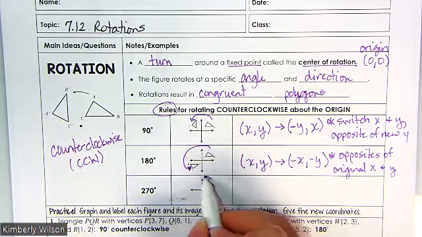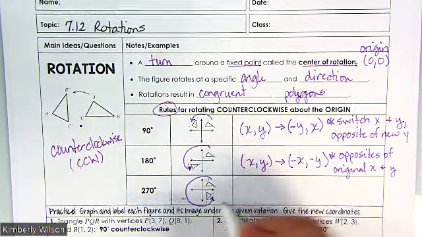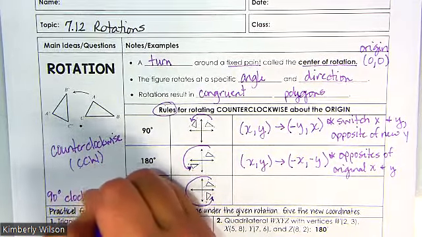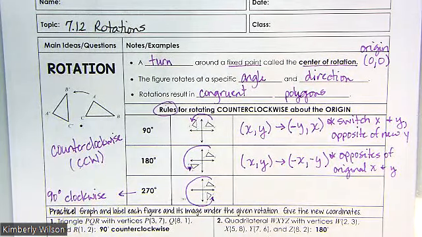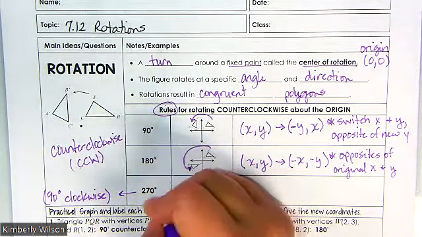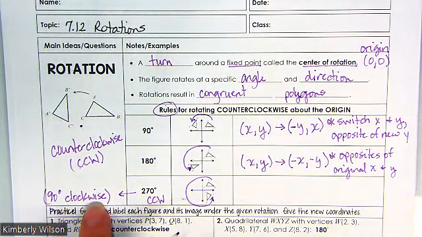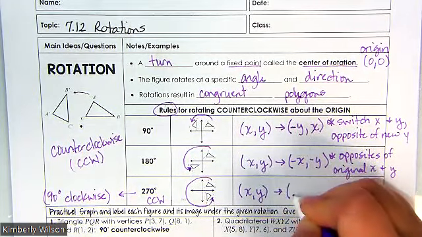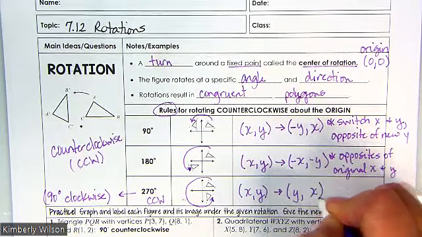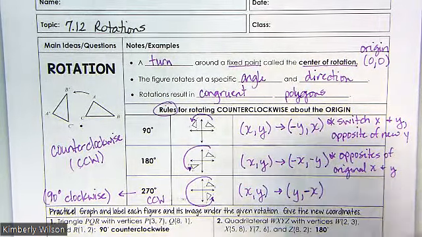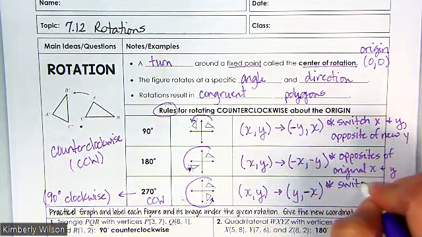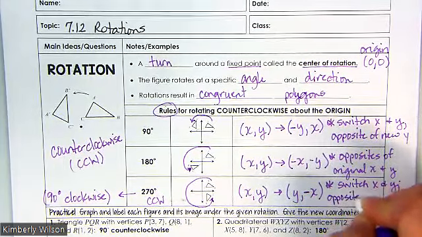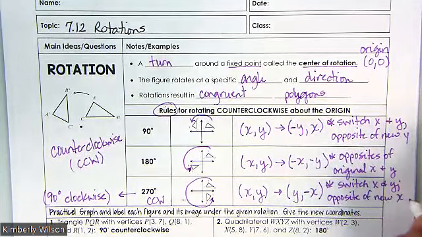270. That's going all the way around. It is also known as 90 degrees clockwise. It is the same as 90 degrees clockwise. 270 counterclockwise is the same as 90 degrees clockwise. Our rule is you switch the x and the y, but the x's are the opposite. So let's write our little note. Switch x and y, opposite of new x.